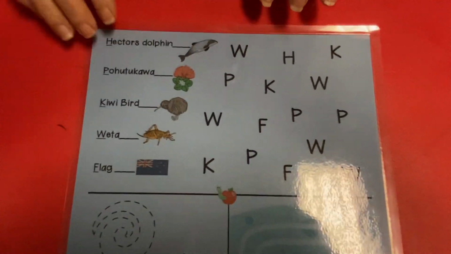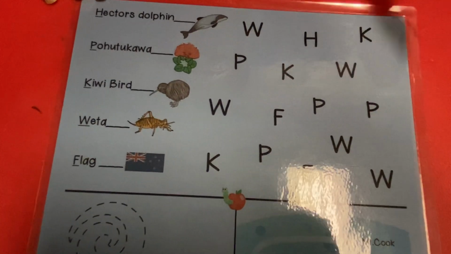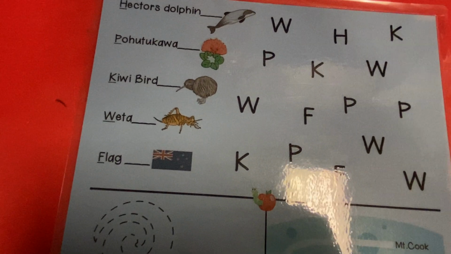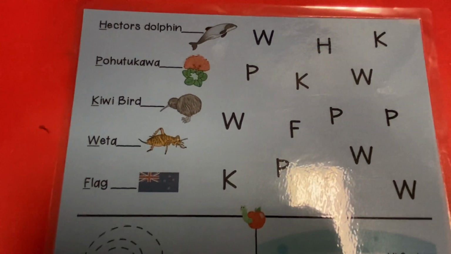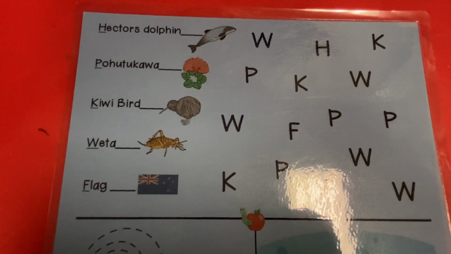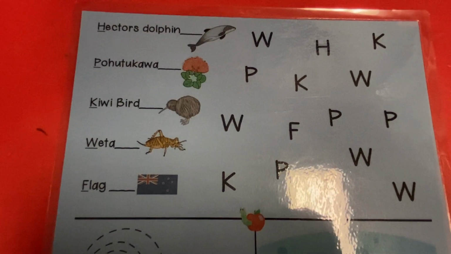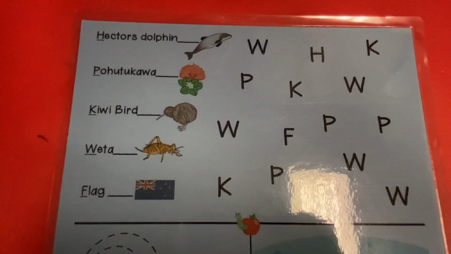All right, so we are just going to look for the letters and count and see what we get. So Hector's dolphin, it has the letter H. It is capital. So we're just gonna look and see if we see any H's.